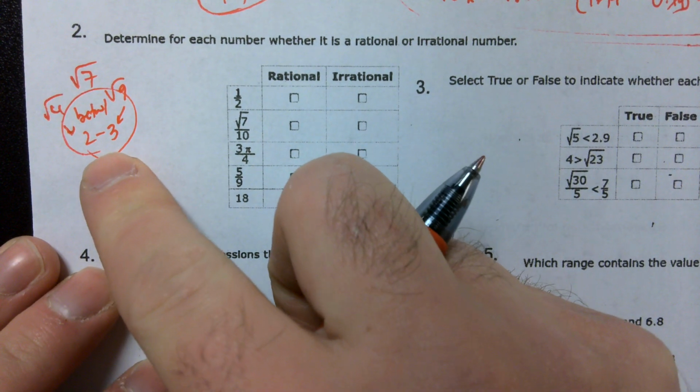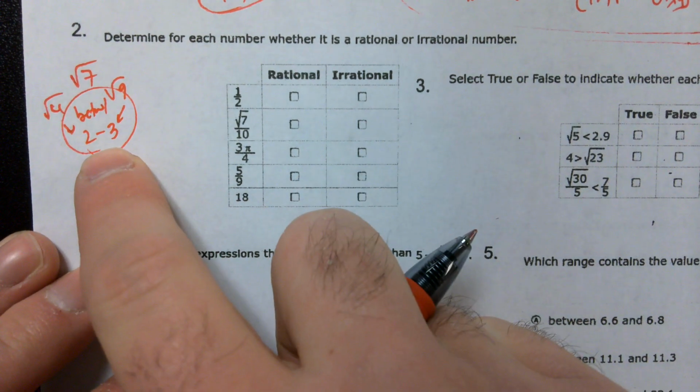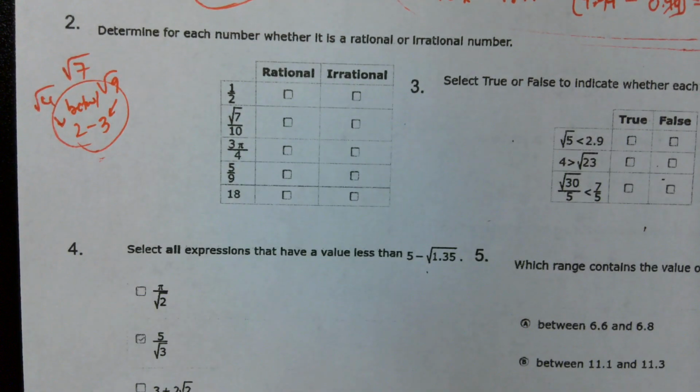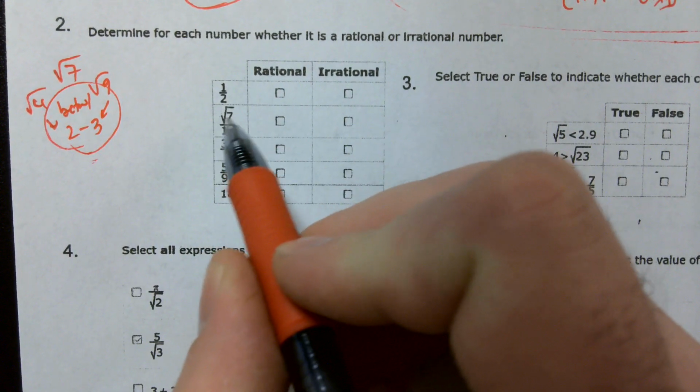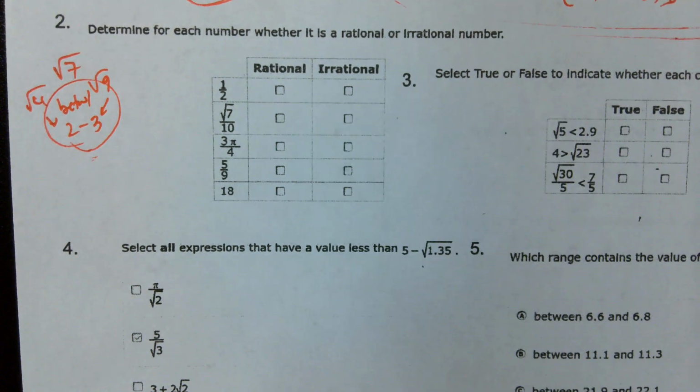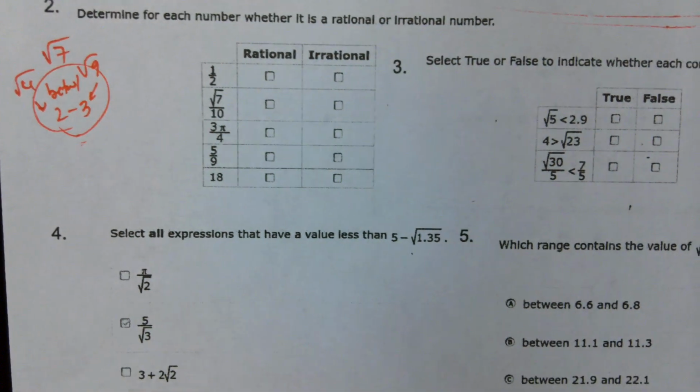Do you guys remember that now? Yeah, I was going to say that, but I thought it was wrong. No, you're right. Estimating is when we're figuring out where it falls in between, right? If I have a number like the square root of 7 over 10, well, this question is a little bit different, but we'll get to the estimating stuff.